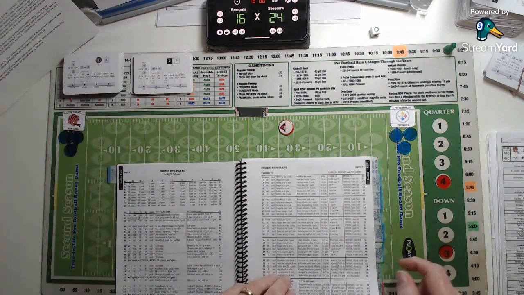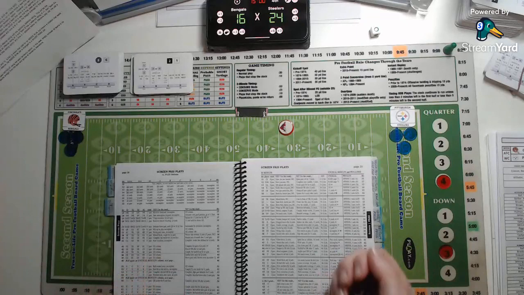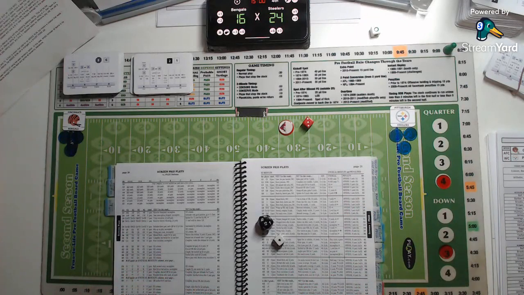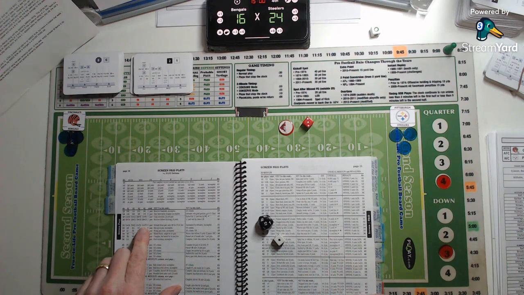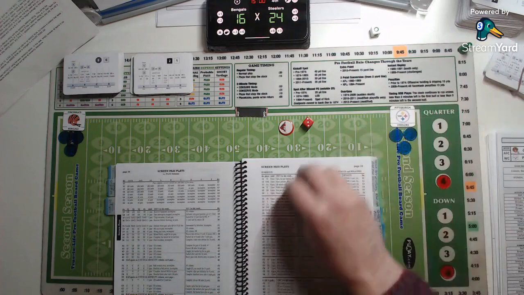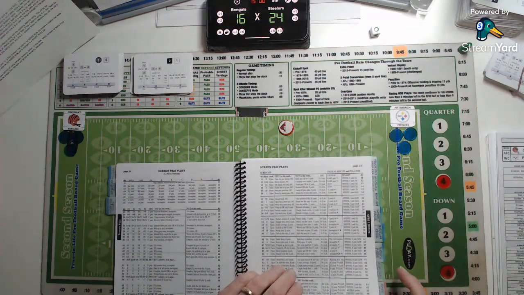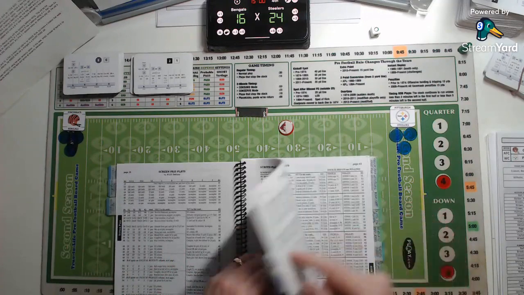3rd and 16. Screen pass against a pass defense. Brister drops back, looks for Derek Hill. GA or CE a 0 pass. GA isn't. CE isn't. So it's going to be incomplete, bringing up the 4th down with 8:30 remaining. And Dan Straczynski comes out to punt the ball away.